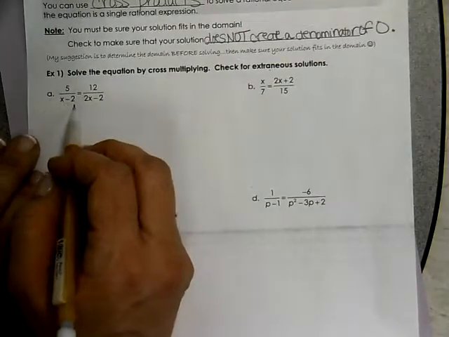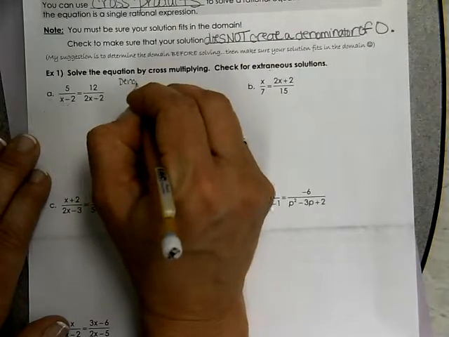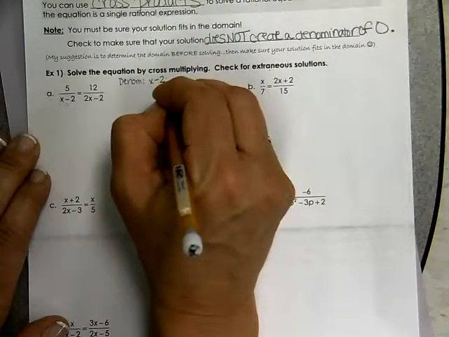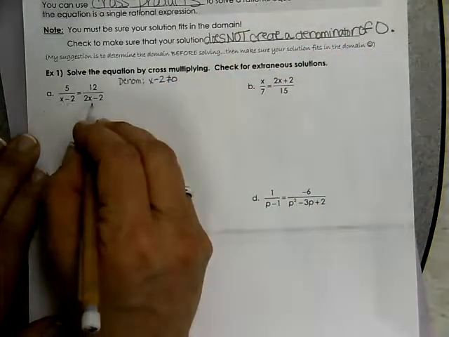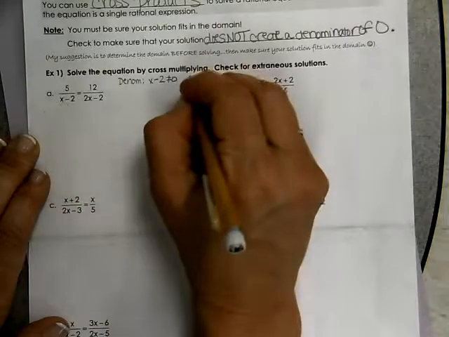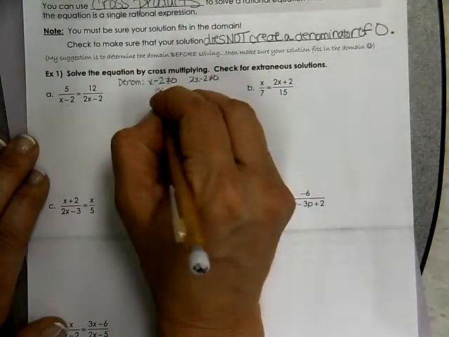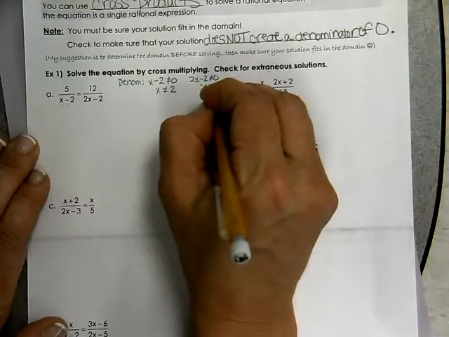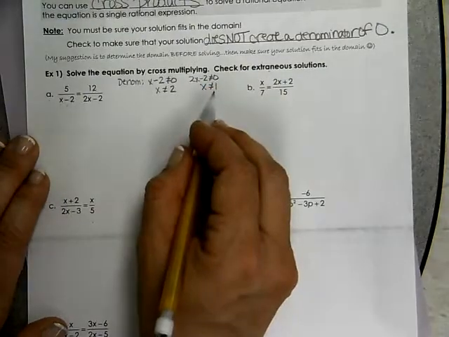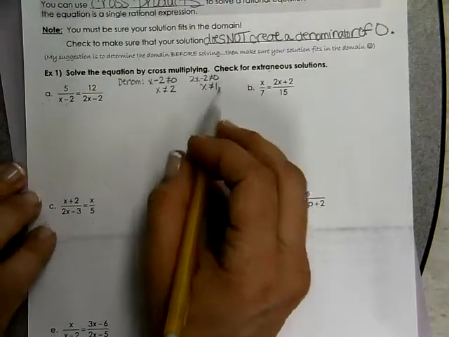First, let's check out our denominators. Notice that our denominators deal with x minus 2, and so we know that x minus 2 cannot be 0, and we also have 2x minus 2 cannot be 0. And so if we solve those, we see that x cannot be 2, and if we add 2, divide by 2, x cannot be 1. So that's essentially our domain. As long as we don't get solutions that are 2 and 1, we're good.